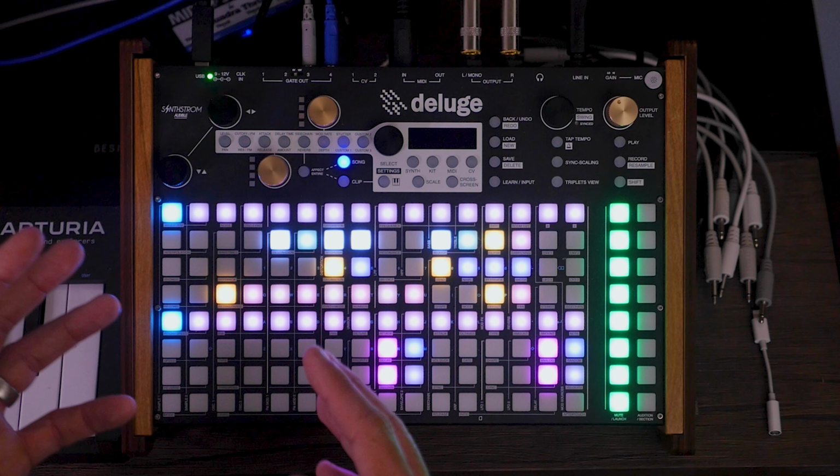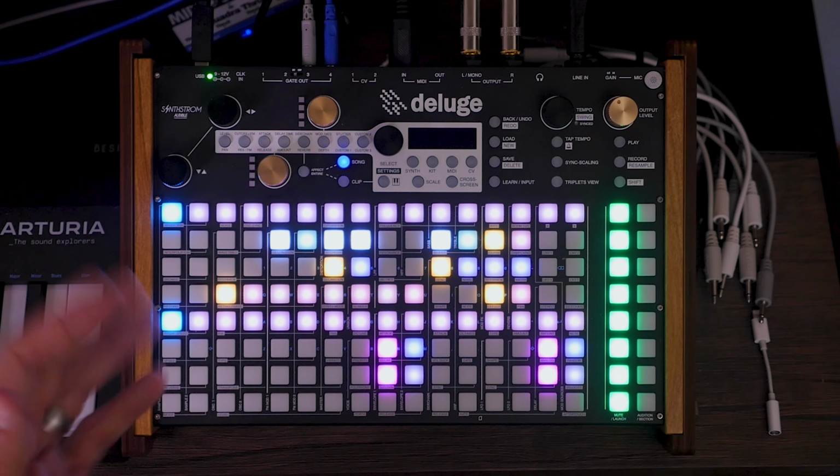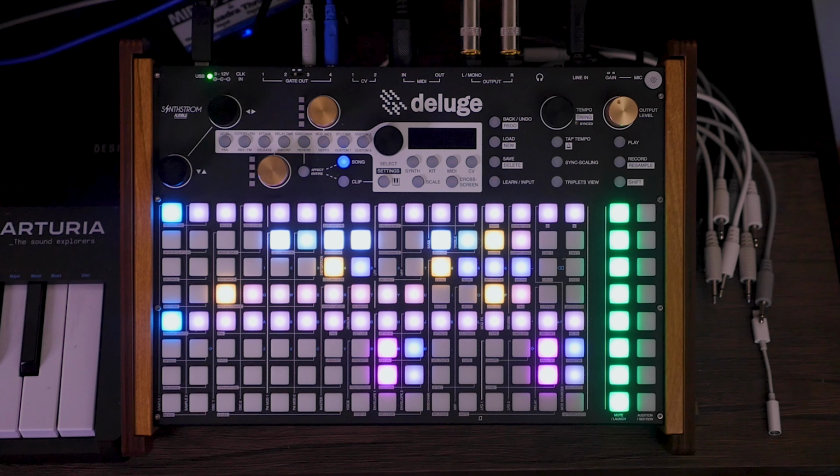But now knowing that you can record into arranger mode and then change things using white clips is super cool as well. So I hope you got something out of this video.